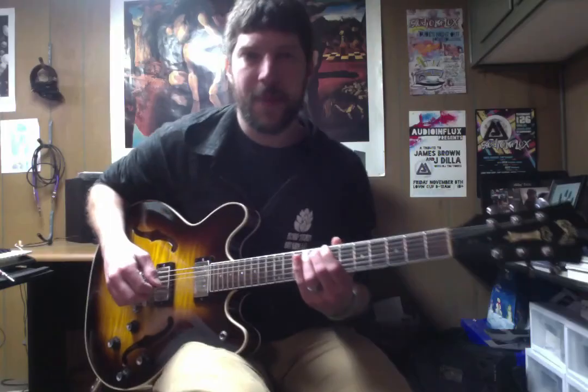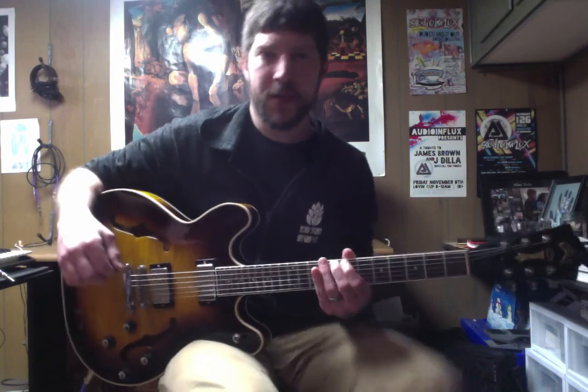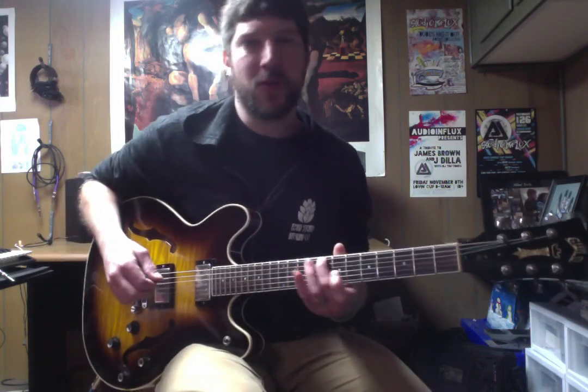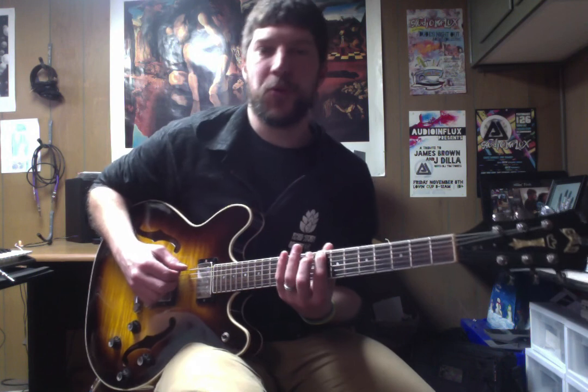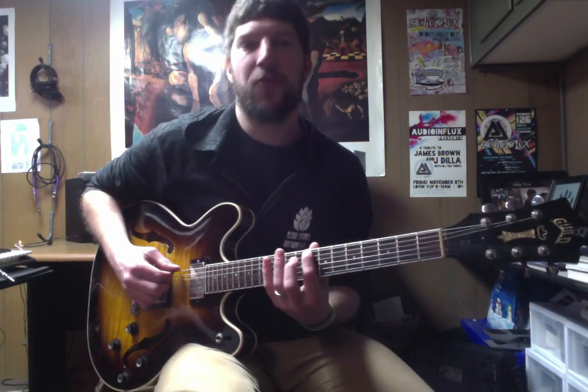Next we're going to look at our parallel minor pentatonic. So again, we know parallel means sharing the same root. So if we're playing the parallel minor, it's going to be C minor. So now in minor, we know our half steps lie between 2 and 3 and 5 and 6. So if we take out the 2 and the flat 6, this gives us our C minor pentatonic scale.